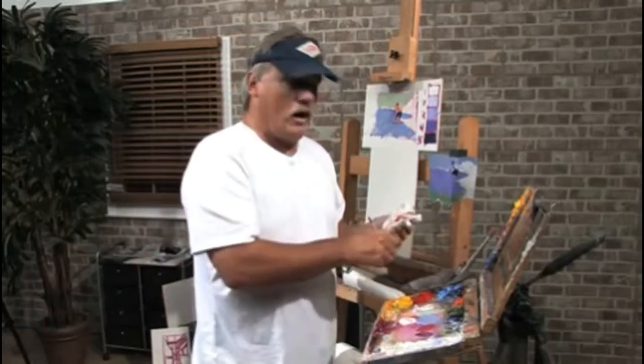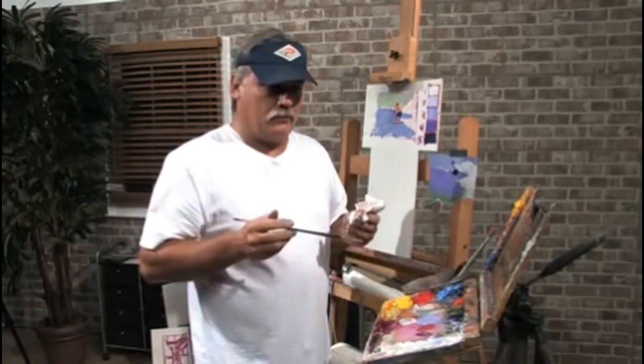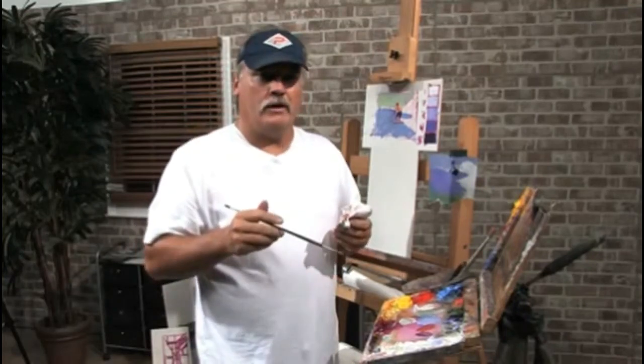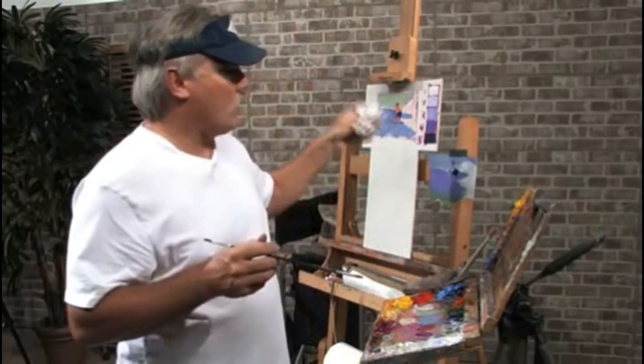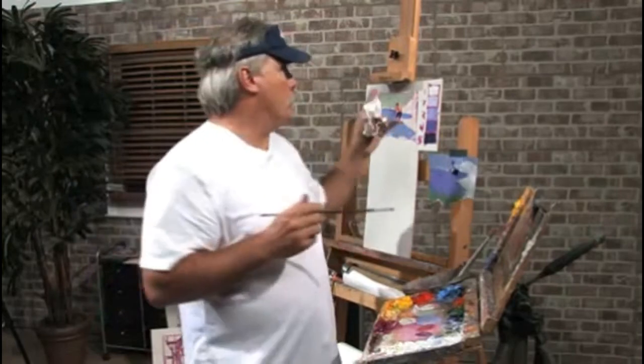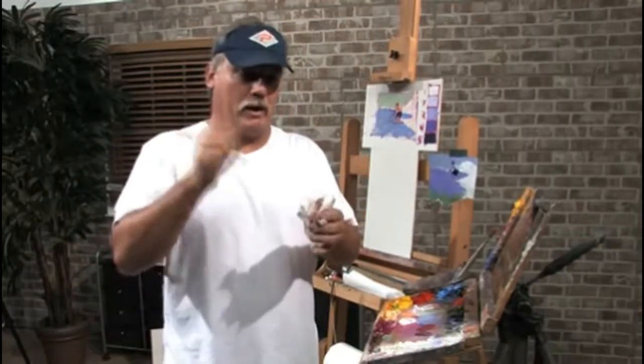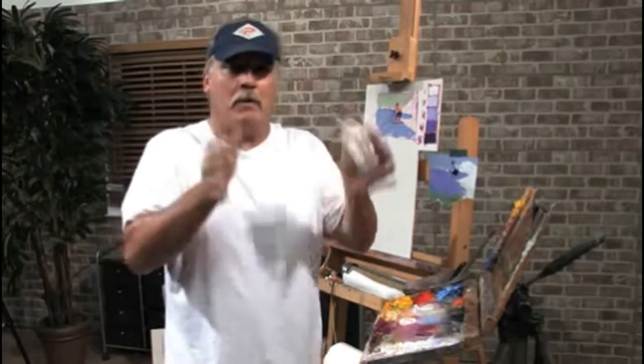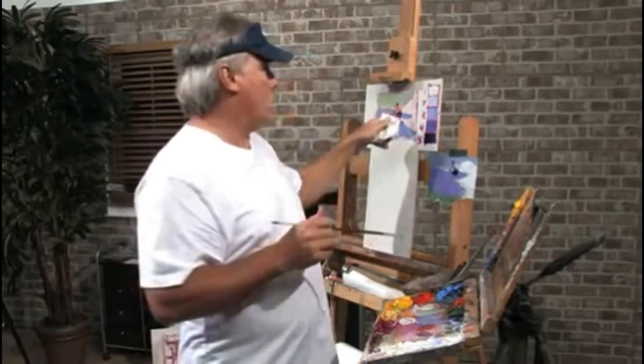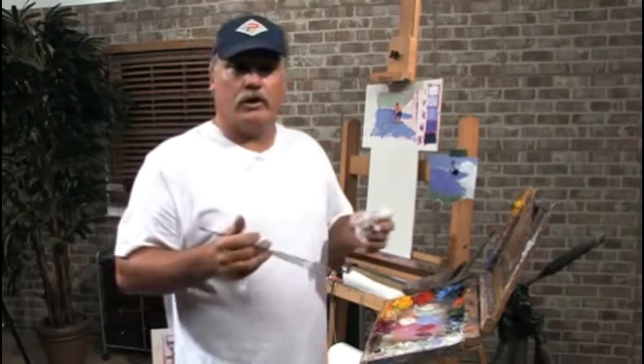Paint on a black and white photo. You can paint on a color photo. Then you can take the color photo that you painted on top of and do an actual painting from it. Sometimes I do boats and stuff that way. I'll take a picture, paint on top of it, and then just out of my mind start creating colors like we did on this one, and you end up with a really cool painting.